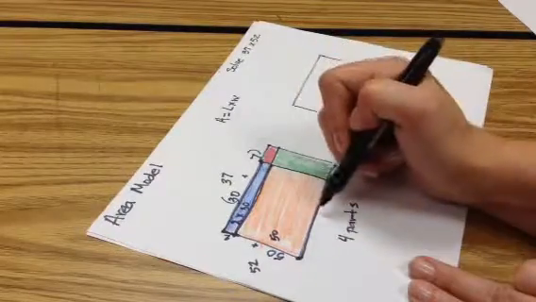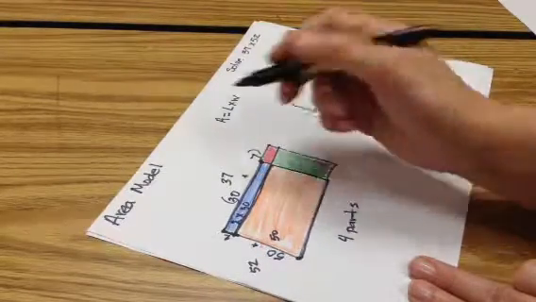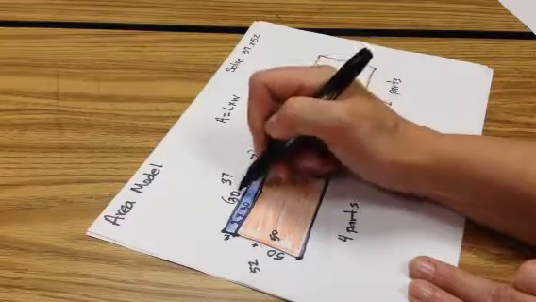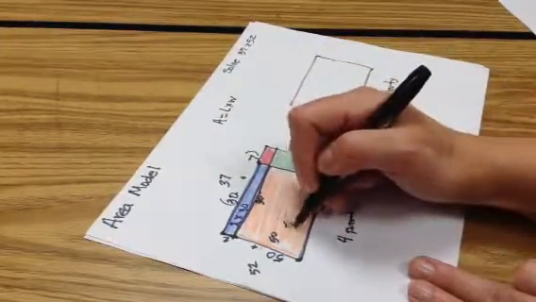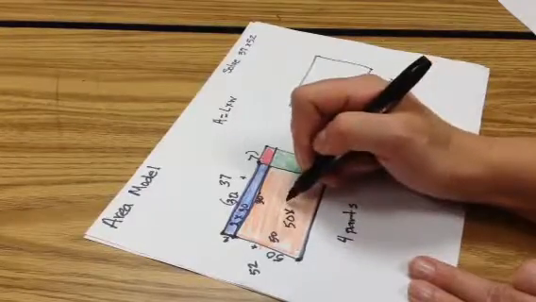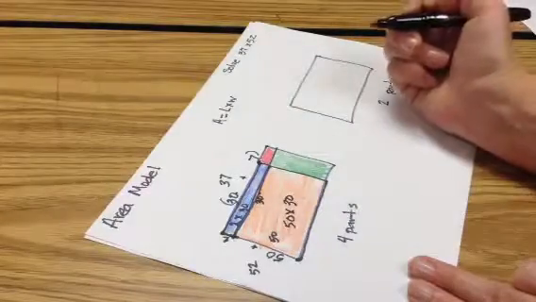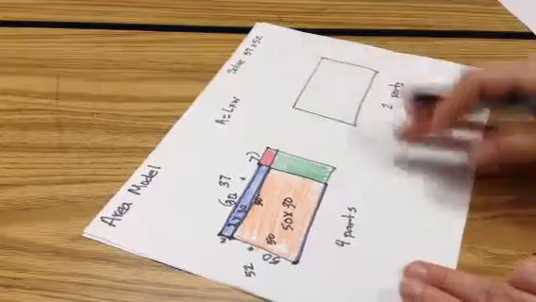Well, I know that opposite sides of a rectangle are equal. So the opposite side of this rectangle is 30. So that means this is going to be 30, which means I have 50 times 30 is going to be my orange rectangle.